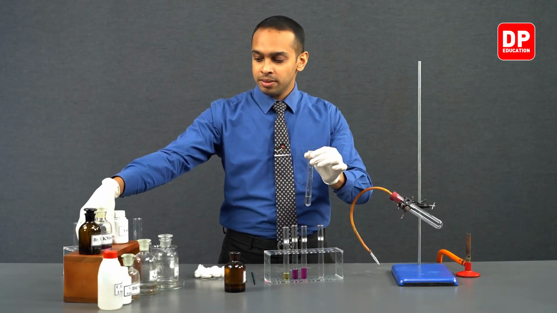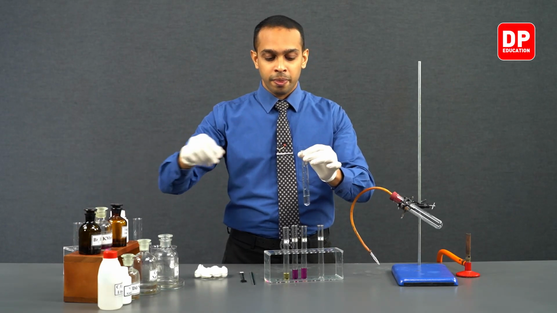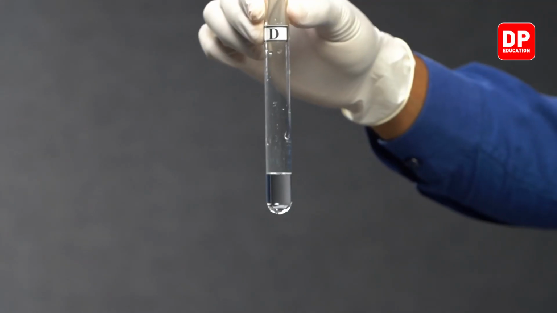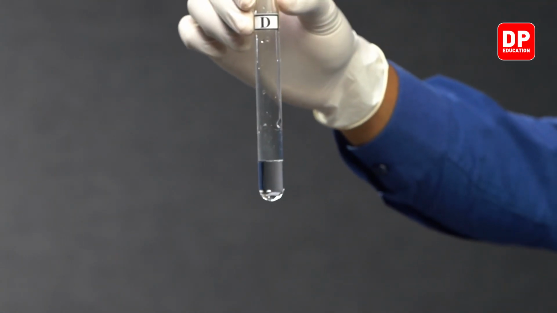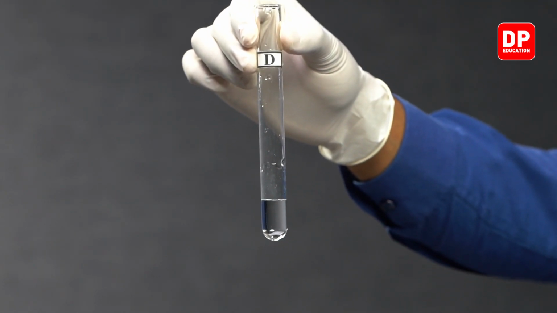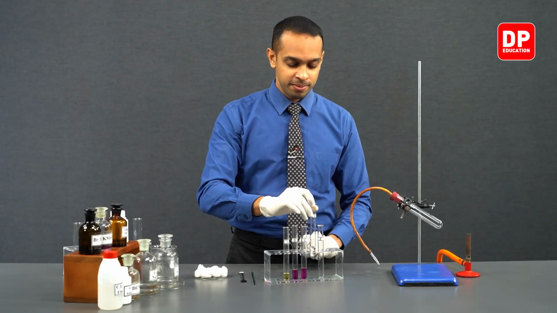We have taken ammoniacal silver nitrate or Tollens reagent into this test tube. You can see it appears clear here, and what you have in test tube D is ammoniacal silver nitrate, or in other words, Tollens reagent.